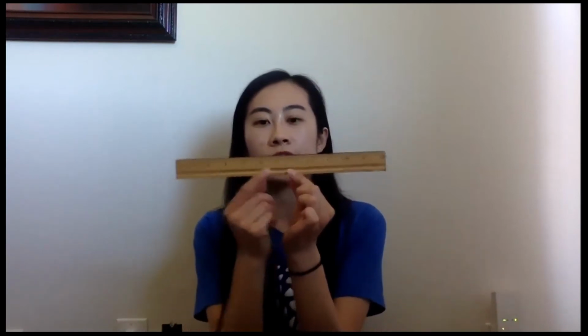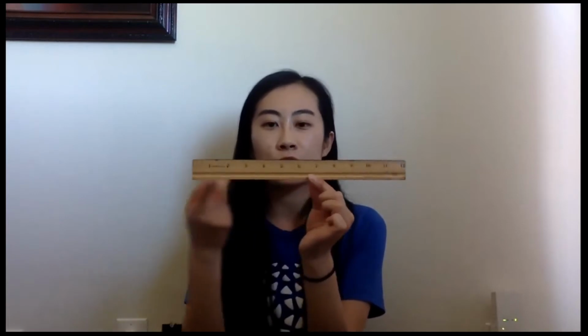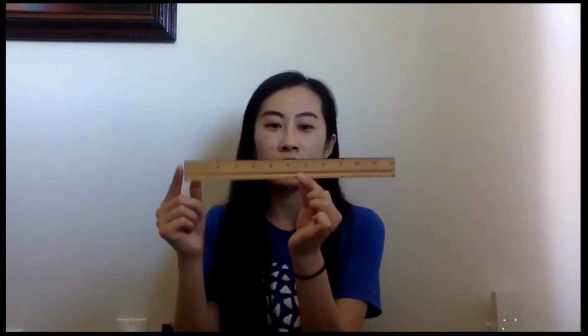Oh, I also have a ruler here. It is a rectangle. The side is just really, really long, and the side is shorter. But this is a rectangle. All right. I'm gonna share my screen and show some real life pictures, and we can look at shapes together from there.